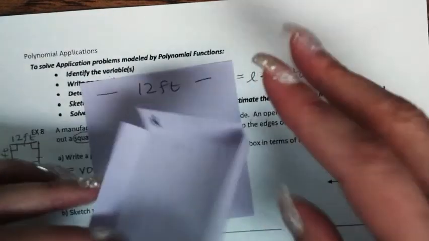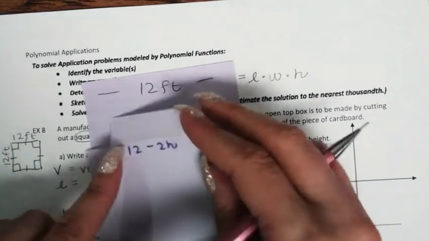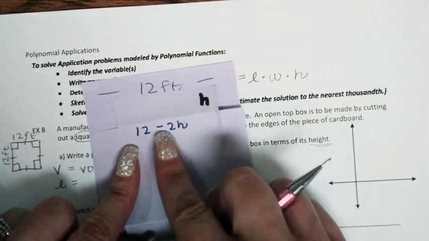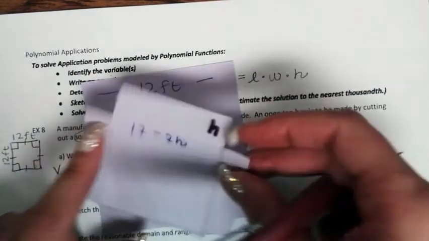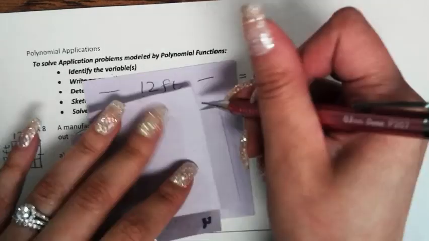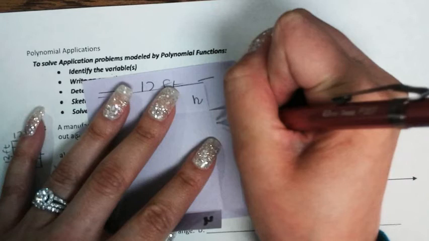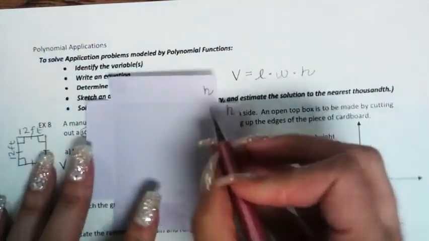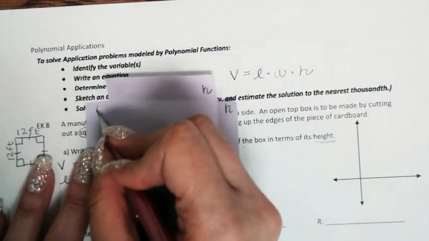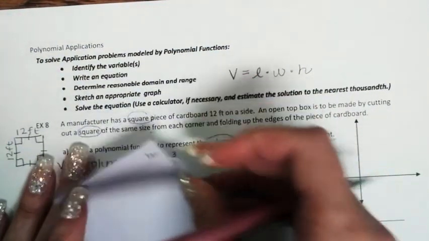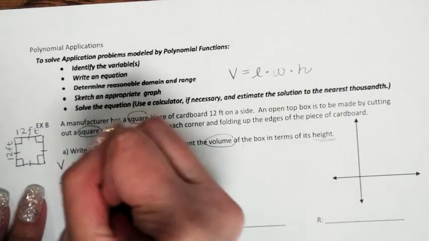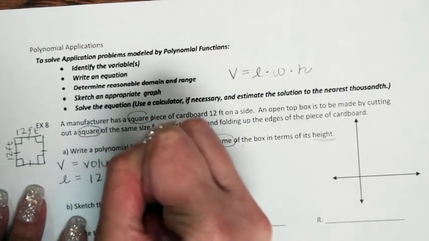So what I have is that length is going to be 12 minus 2h. Why? Because this little square that you have here, this is h and this is h. Let me take out this one so it's not confusing. So the measure of this one is h. So if you take out h here and h here from this length, you have that length is going to be 12 minus 2h.